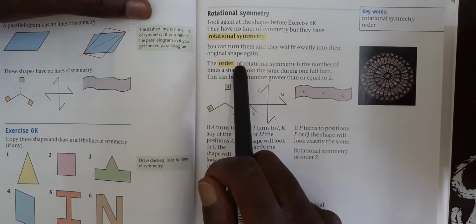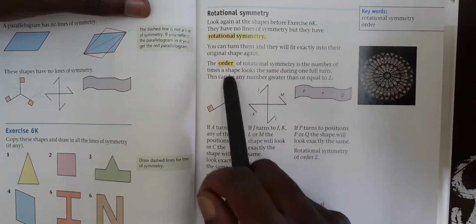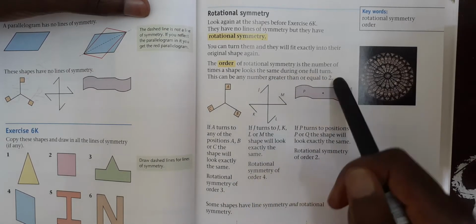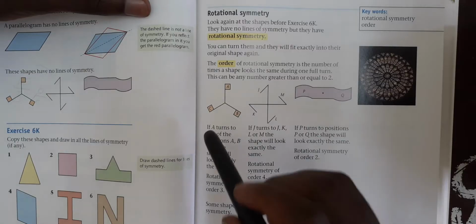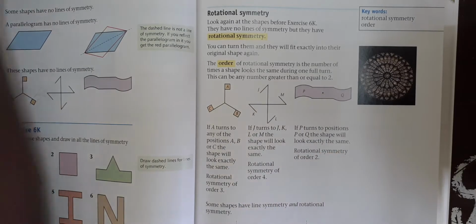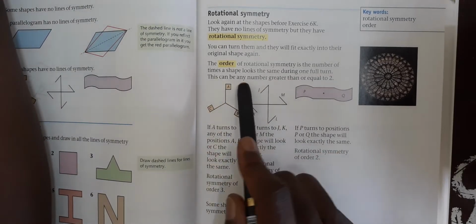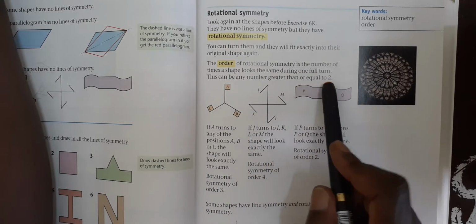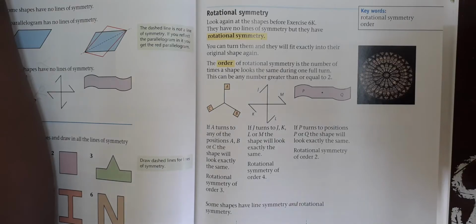Here, the order of rotational symmetry is the number of times a shape looks the same during one full turn. Okay, so I want us to look at 1, 2, 3. This can be any number greater than or equal to 3. Equal to 2.